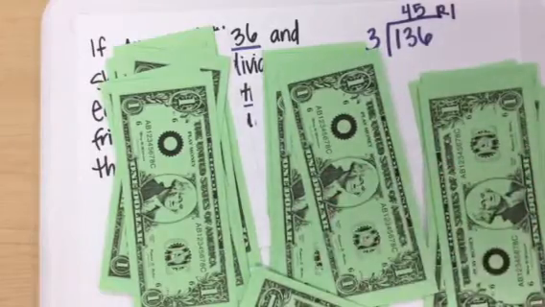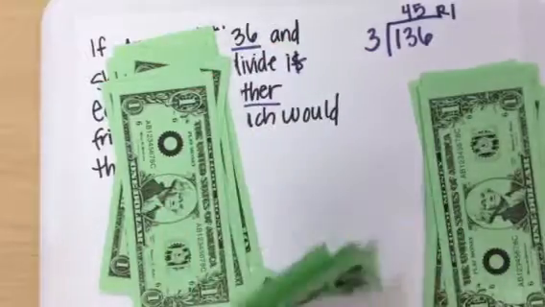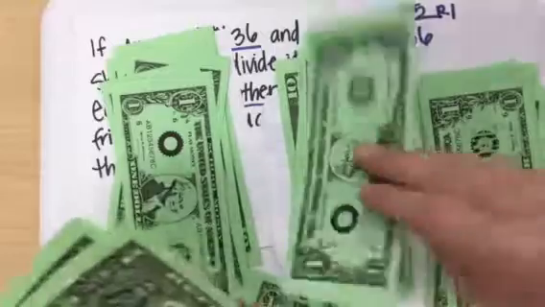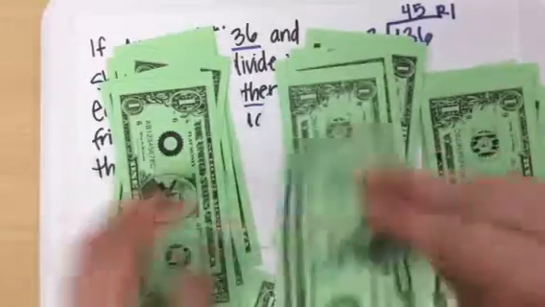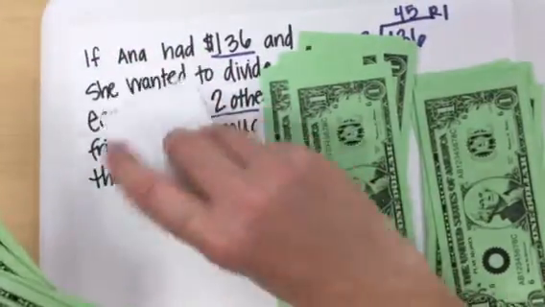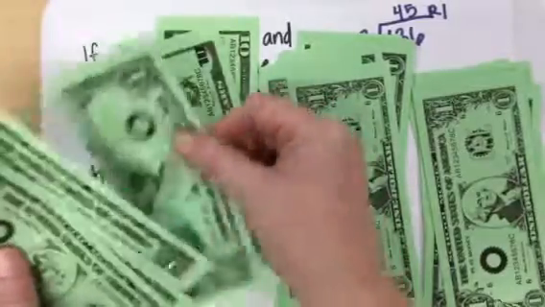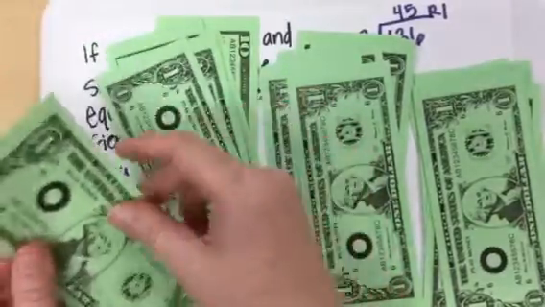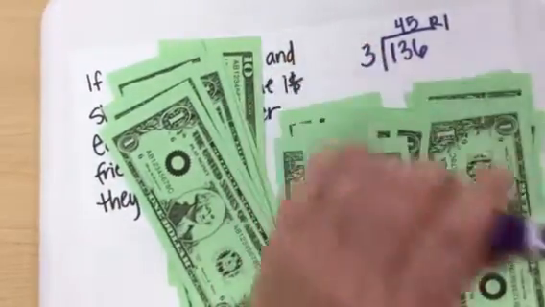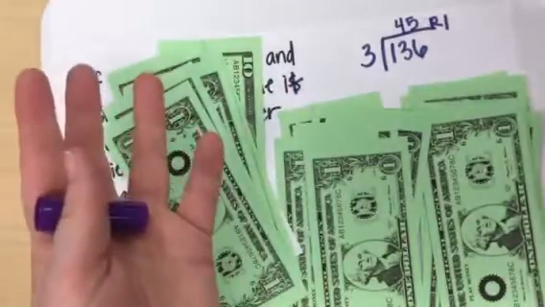Let me just make sure that I've got 45 in each. 10, 20, 30, 40, 1, 2, 3, 4, 5. 10, 20, 30, 40, 1, 2, 3, 4, 5. So everybody would get $45 with a remainder of $1 left over.